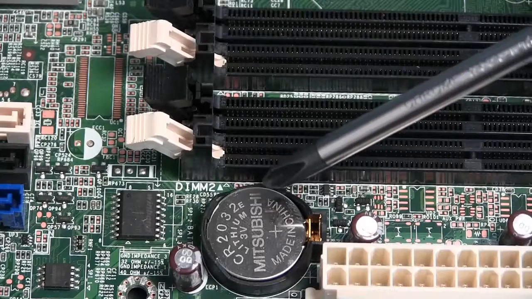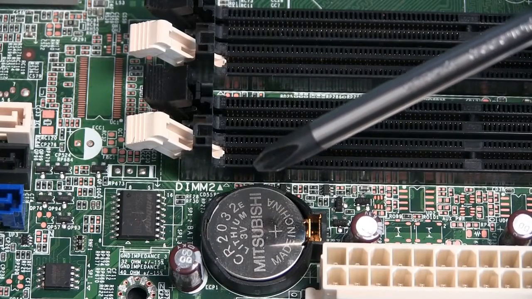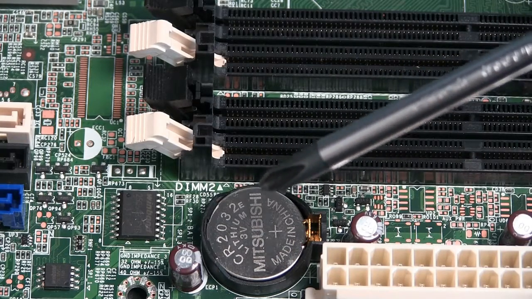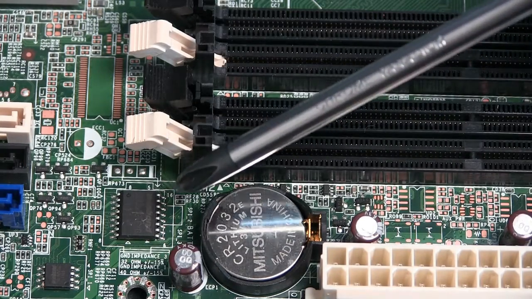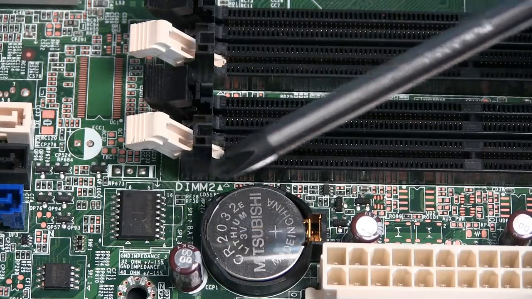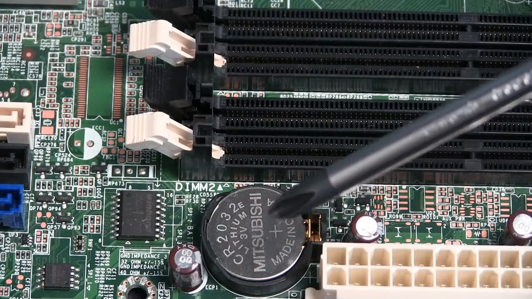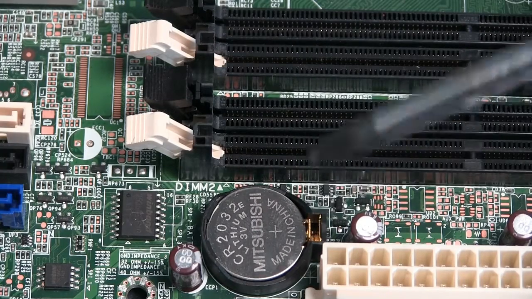This is the CMOS battery. The acronym CMOS stands for Complementary Metal Oxide Semiconductor. The CMOS battery powers the CMOS chip when the computer is turned off. The CMOS battery usually produces 3 volts of electricity. It can last up to 10 years.